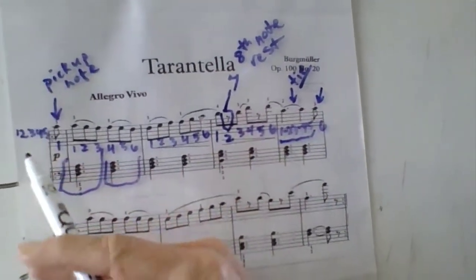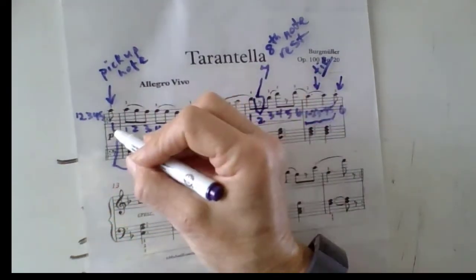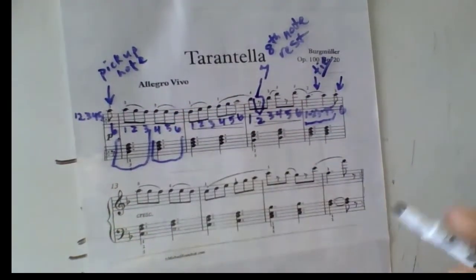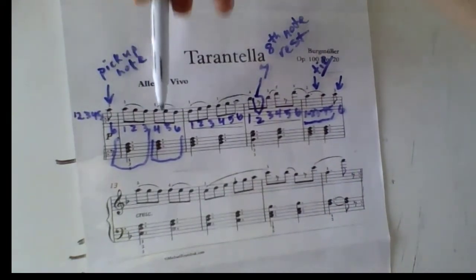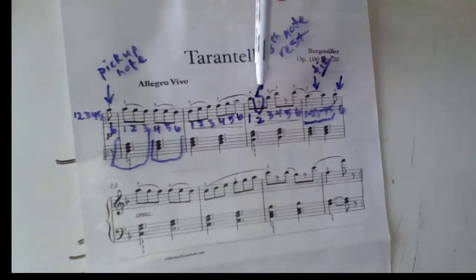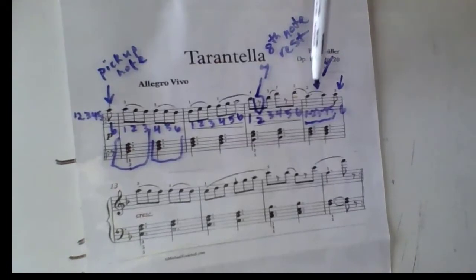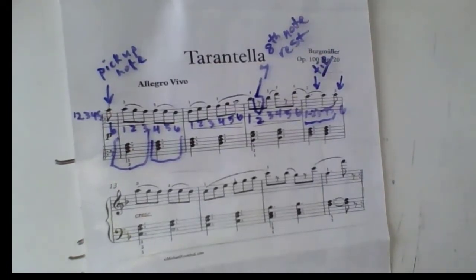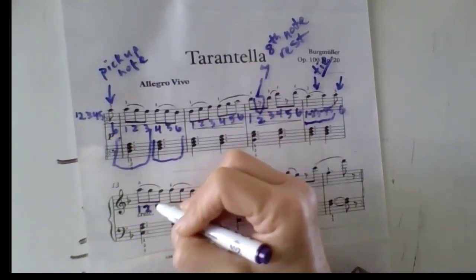So we start out 1, 2, 3, 4, 5, 6. So we'll just put that as 6. And then 1, 2, 3, 4, 5, 6. 1, 2, 3, 4, 5, 6. 1, rest, 3, 4, rest, 6. 1, 2, 3, 4, 5, 6. Does that make sense?